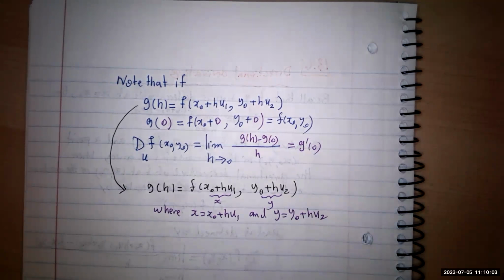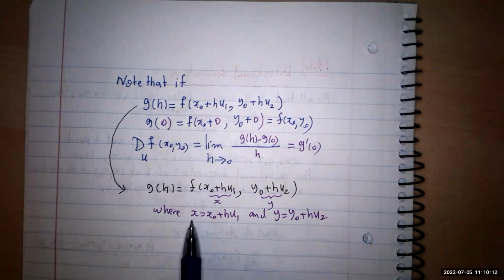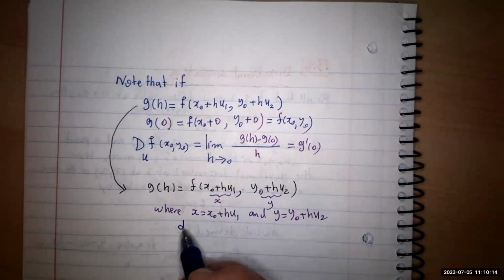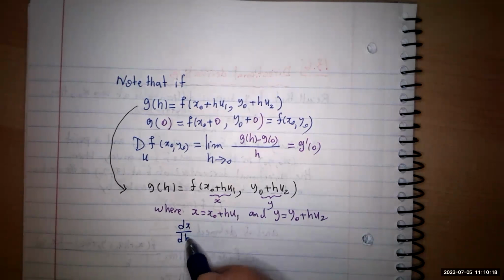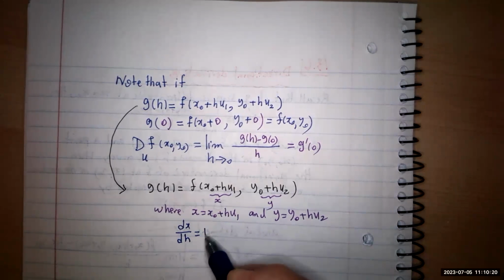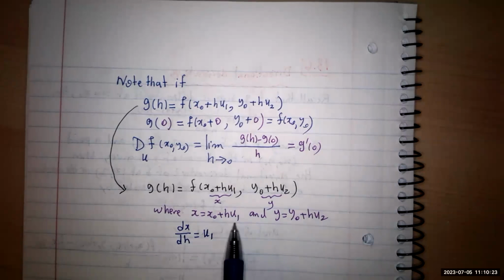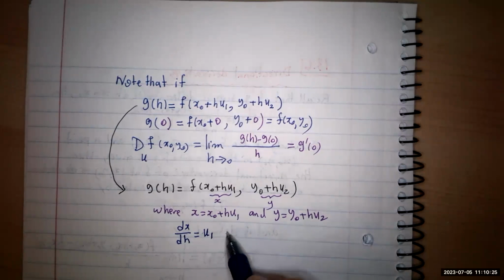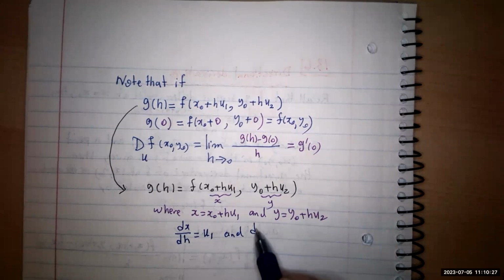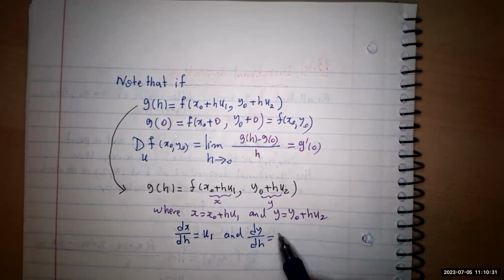Now let's differentiate it. Differentiate everything with respect to h. If you differentiate x with respect to h, dx dh would be u1, because it's the derivative of h u1, and dy dh would be equal to what? u2.